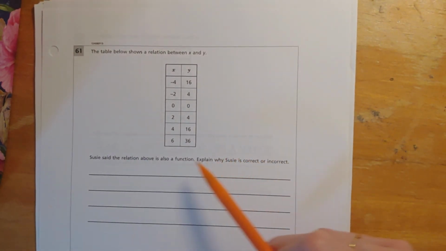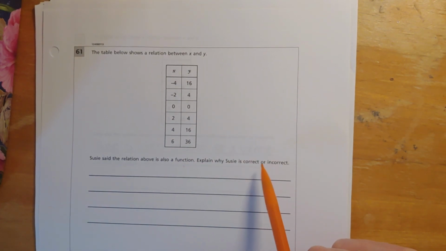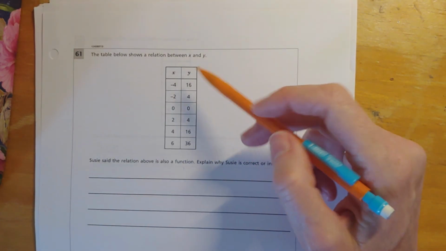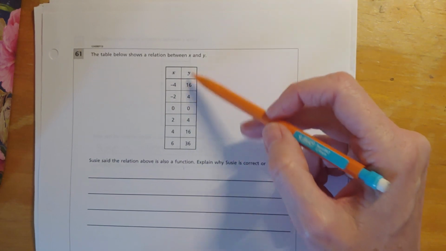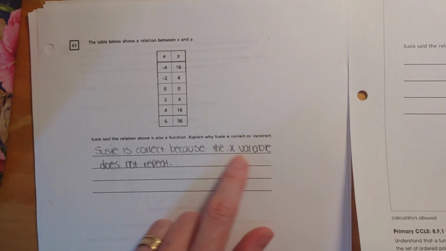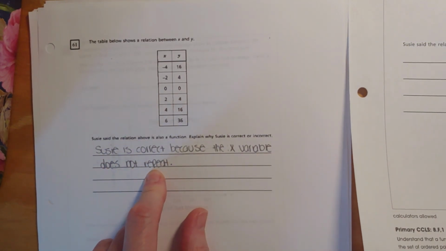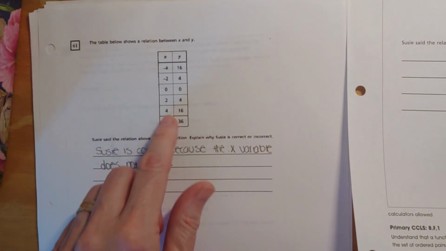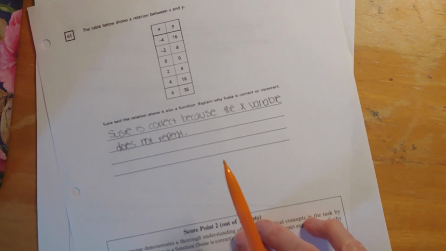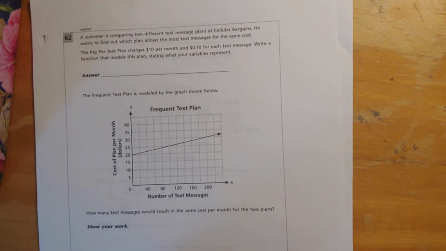This one we talked about, she says it's a function. Why is she correct or incorrect? Remember, a function is every input has only one output. So her reason here was Susie is correct because the x variable does not repeat. Okay, that's fine. So every input can only have one output. Every x can only have one y.